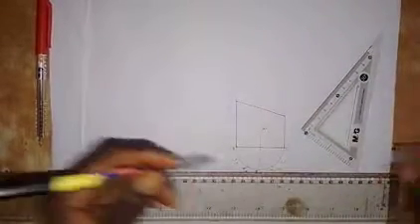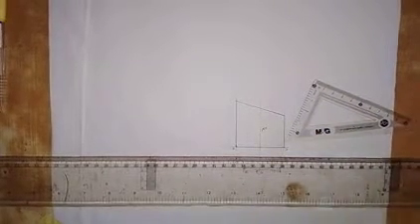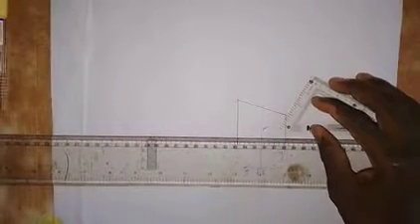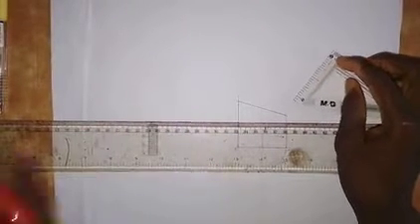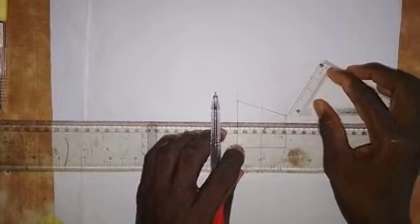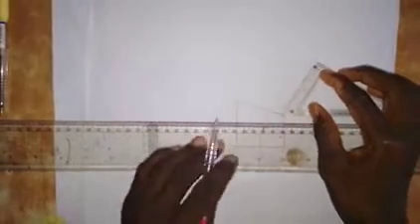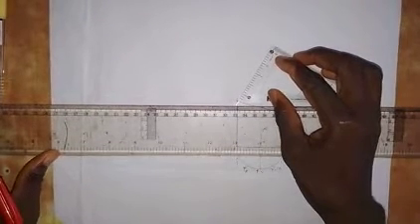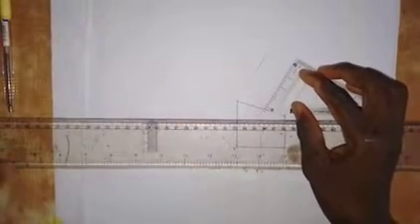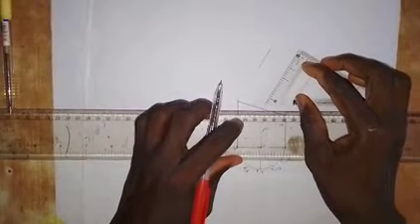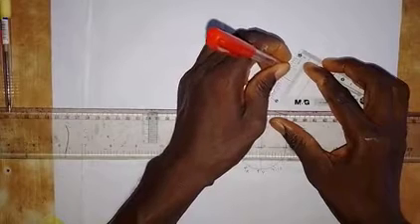Now to draw pipe Q, I'm going to take my 60-degree set square, as this side of pipe Q is at an angle of 60 degrees to the horizontal. I'm going to draw a line from this point at 60 degrees. Then coming to this point, I will also draw a line at 60 degrees. The lines must be parallel, and here I will draw a center line from this point.